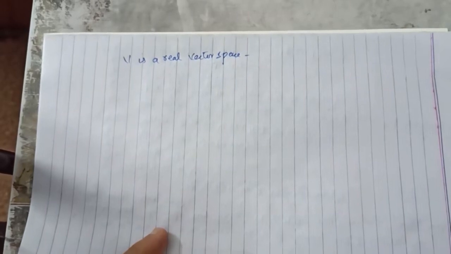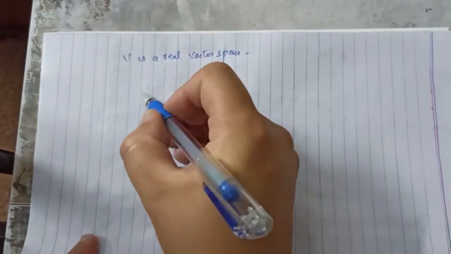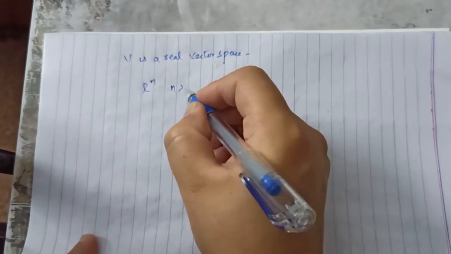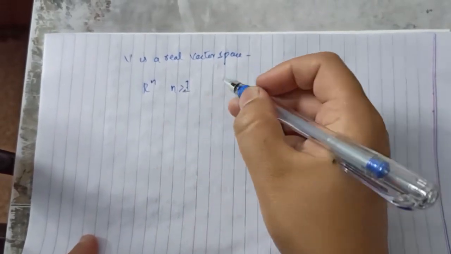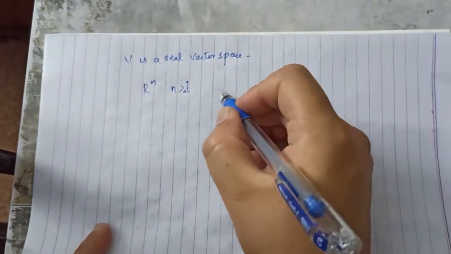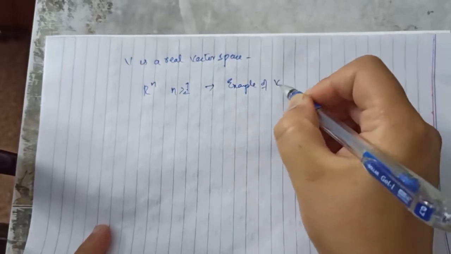The spaces Rn for n greater than or equal to 1 are the prime example of vector spaces.